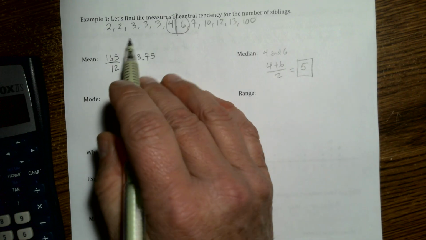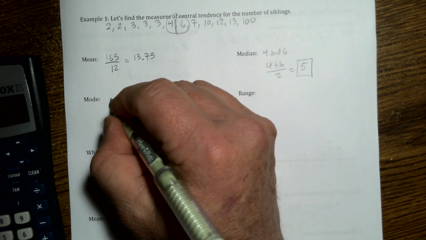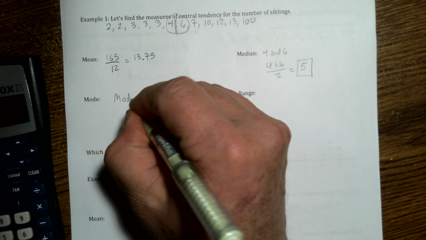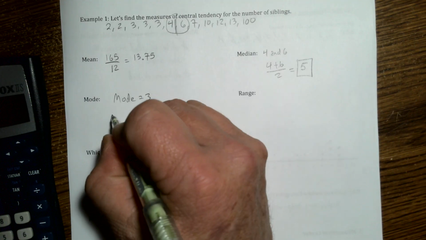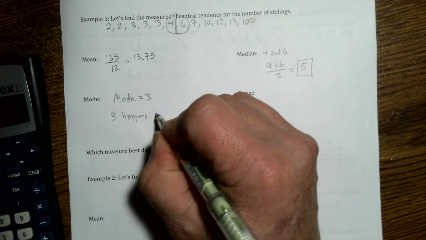In this case, 3 is our mode. So the mode equals 3, and then 3 happens 3 times.